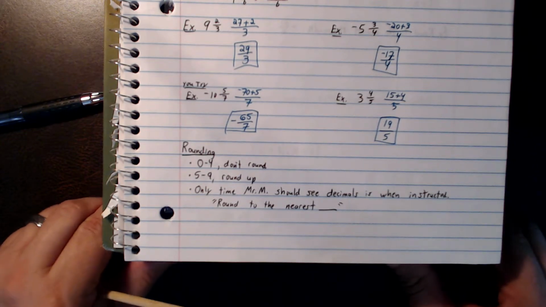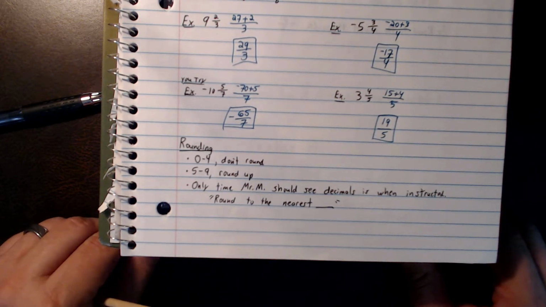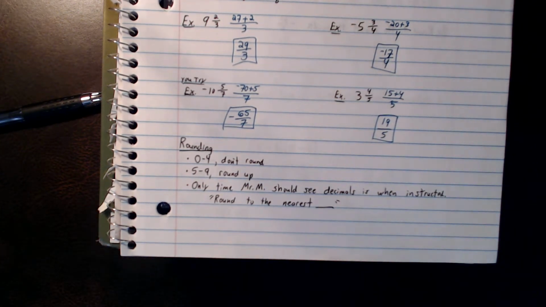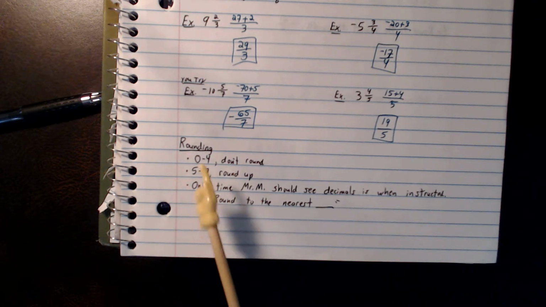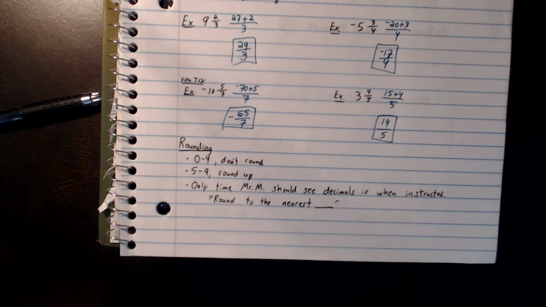Finally, if ever you have to use decimals, you'll know because you'll be told in the instructions to round to the nearest whatever. Okay, so here's how rounding works. And I'm going over this because sometimes people just aren't sure. If you have any place, you want to look at the place after where it's asking you to round to. So if I need, let's say, 2 digits, I want to look at the third digit.